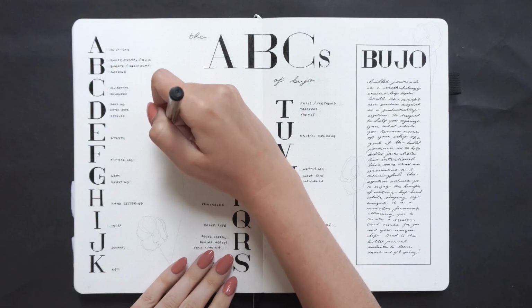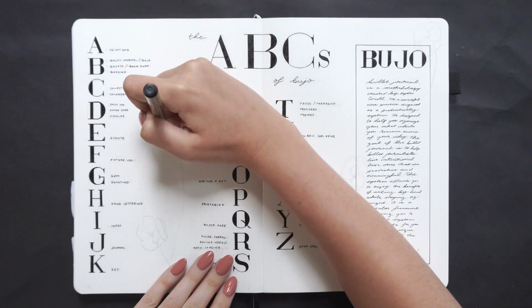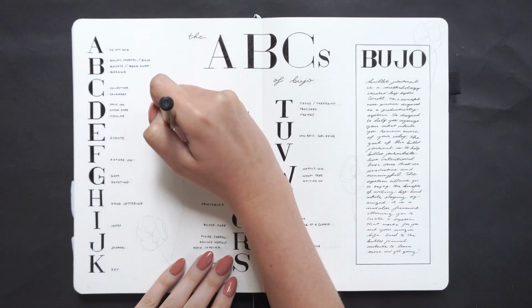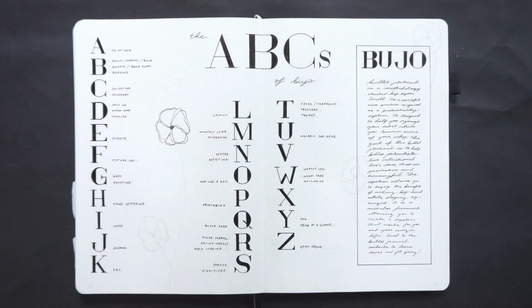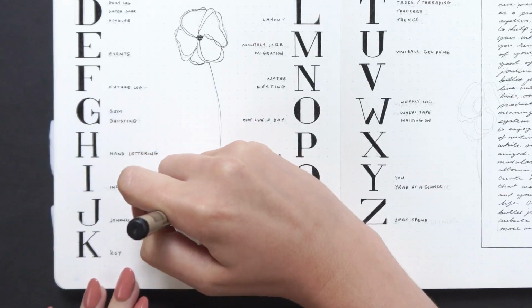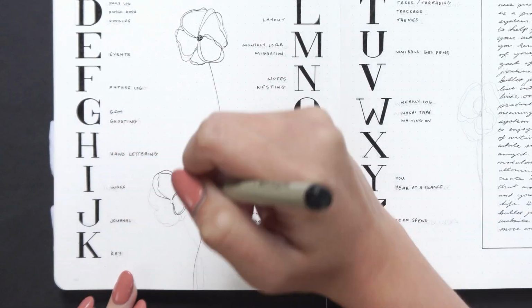Once I completed the entire spread, I felt like it was missing something, so I added these line art flowers. As always, all of the supplies I used will be linked in the description box, so check that out if you want to see the exact supplies I used.